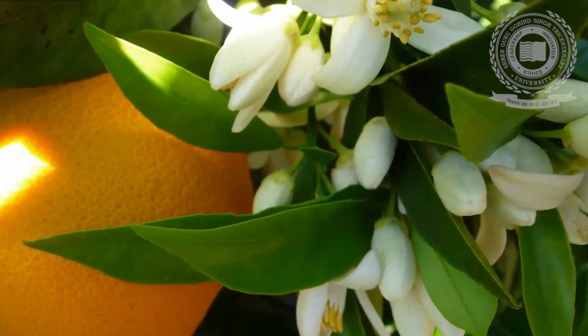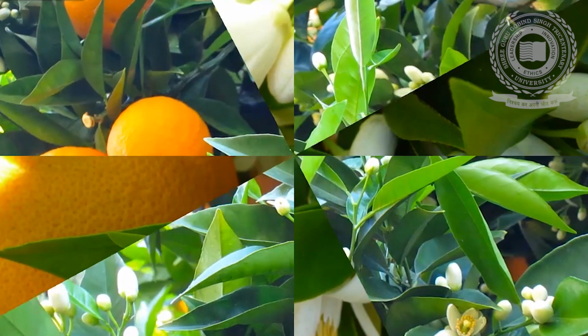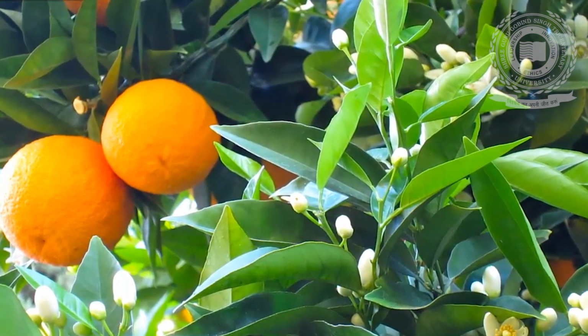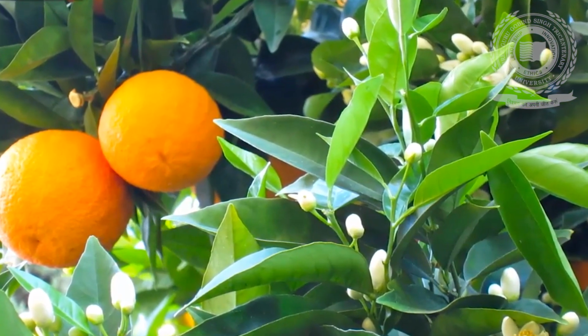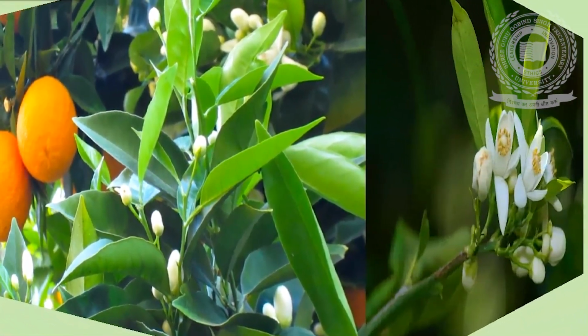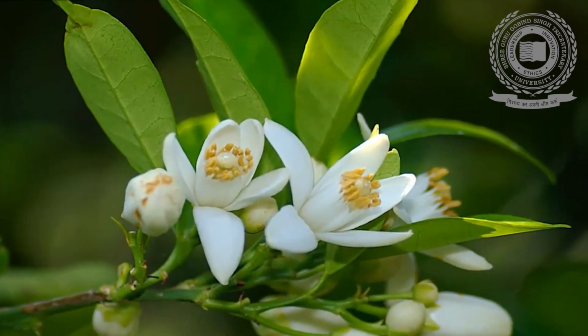Flowering in citrus takes place during February to April in North India. Sweet orange and mandarin bloom only once, in March. However, it is reported that sweet orange blooms twice a year under Bihar conditions, February to March and June to July.